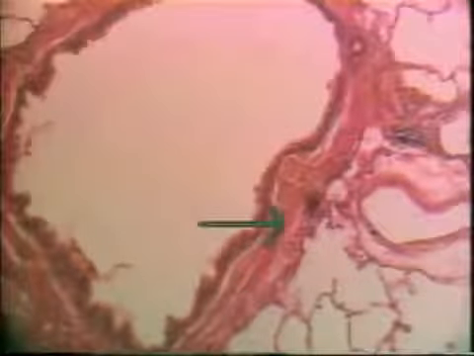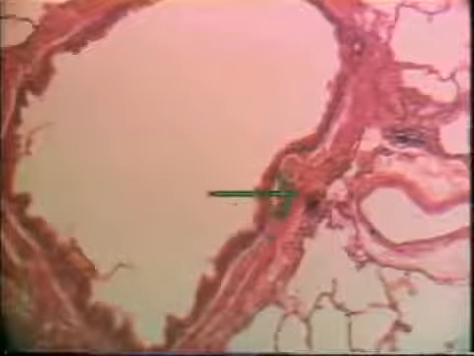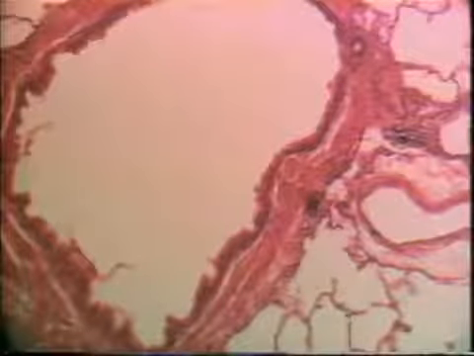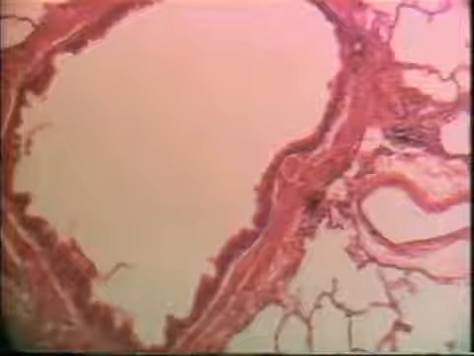These are smooth muscle wisps running in the wall of this bronchiole. The epithelium, still ciliated, and it has goblet cells in it, respiratory epithelium. Of course, it's getting less in dimension, less thickness, of course.